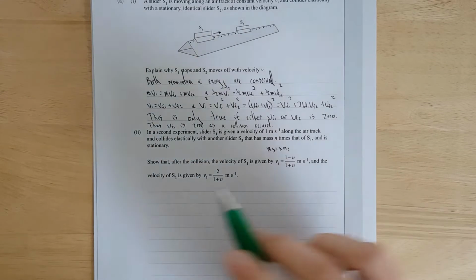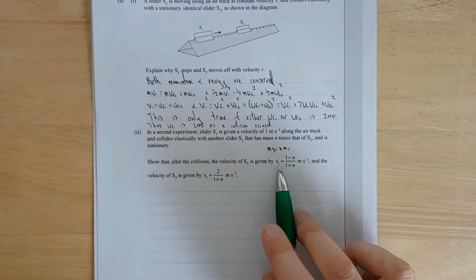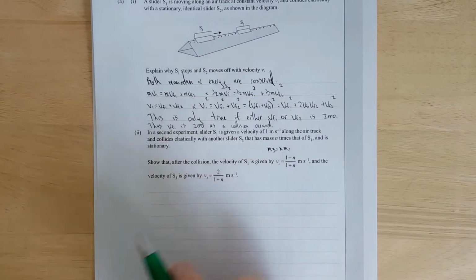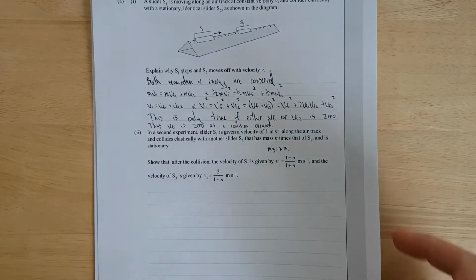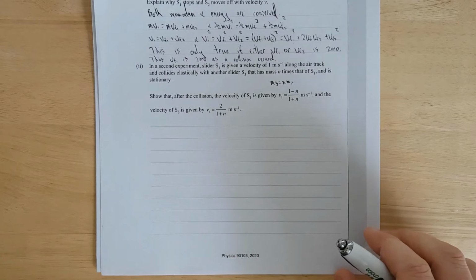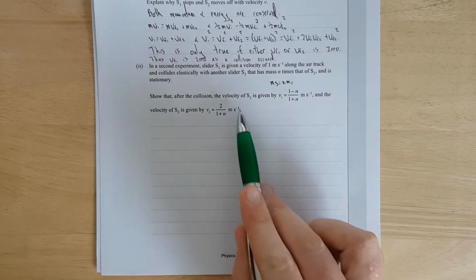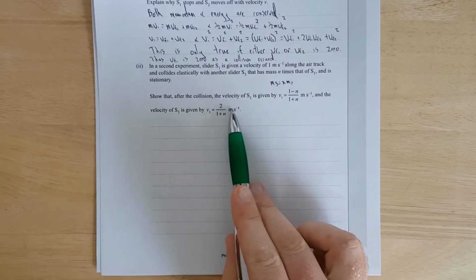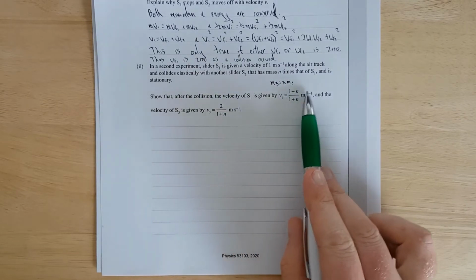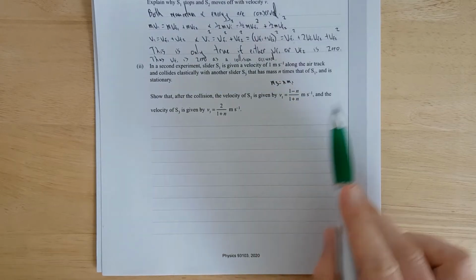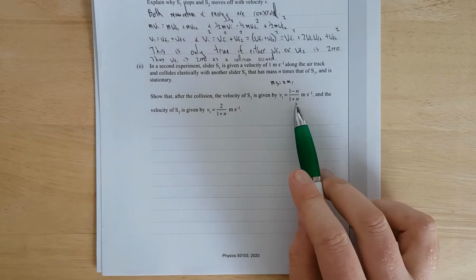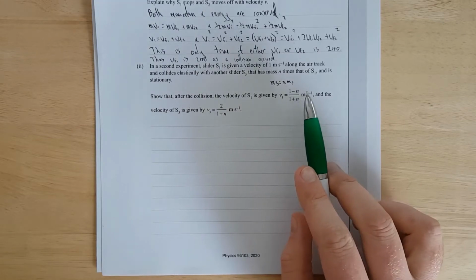Right, so show that after the collision, the velocity of S1 is given by this formula, and the velocity of S3 is given by this formula. Just a caveat, I've already done this question. I usually do the scholarship questions before I do the videos. This question was hideously tricky, and I got lots of different ways to show that v3 equals some variation of this, and v1 equals some variation of this. Different forms, but still the same, just rearranged differently, with different brackets and so on.